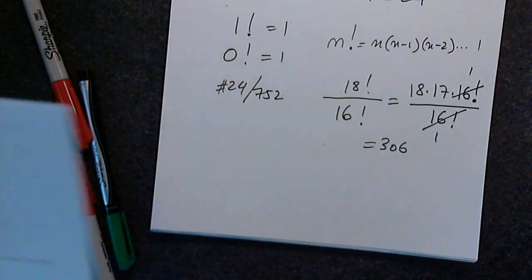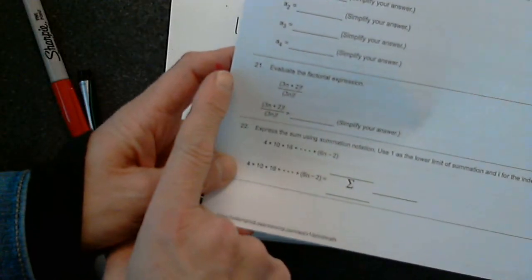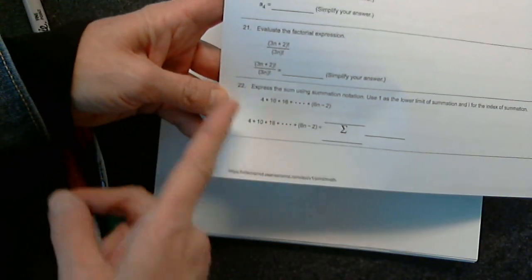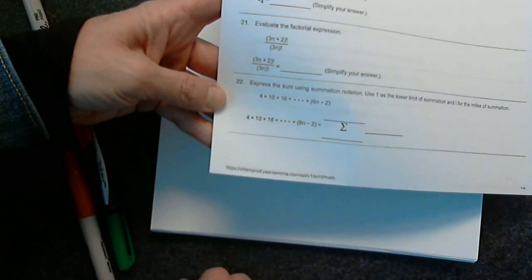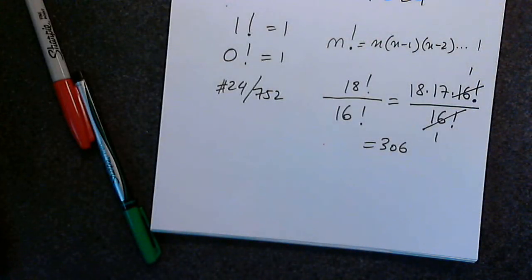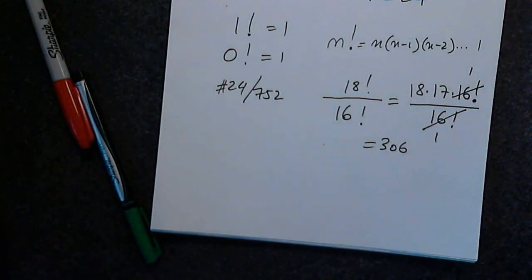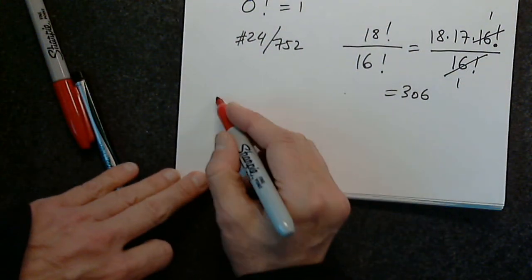So I would like to do 21 because we only have 1 minute. So choose one problem from this handout that I gave you today, either 21 or 22, and we'll stop. Which one? 21? Okay, so let's take a look at 21.